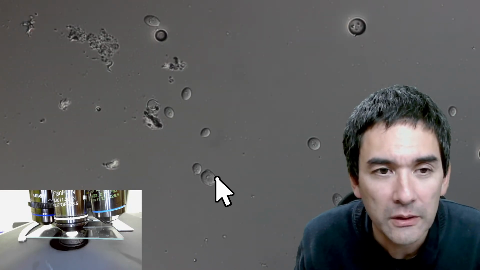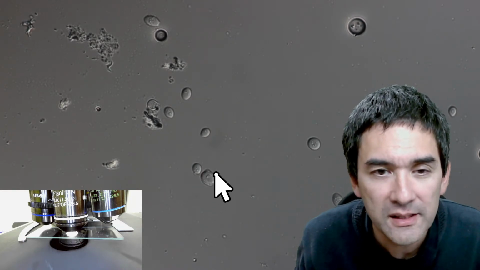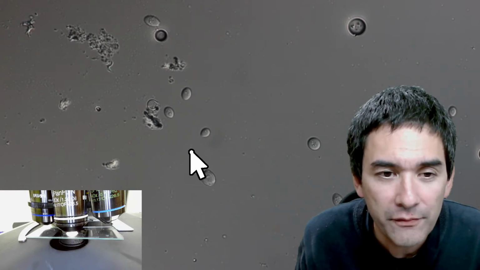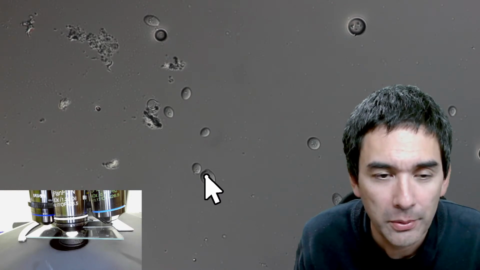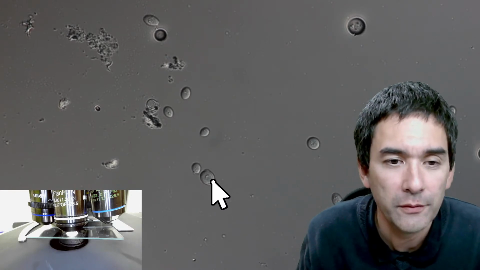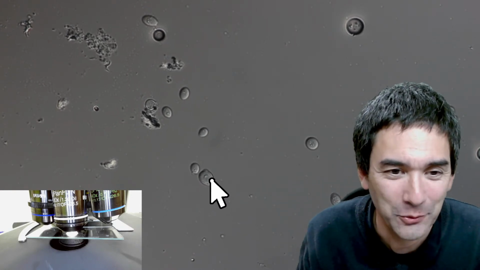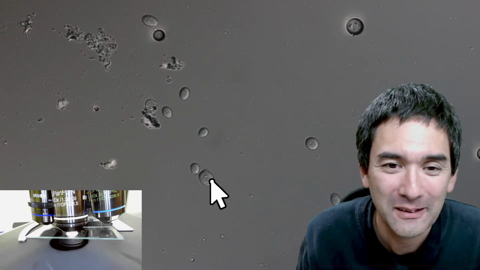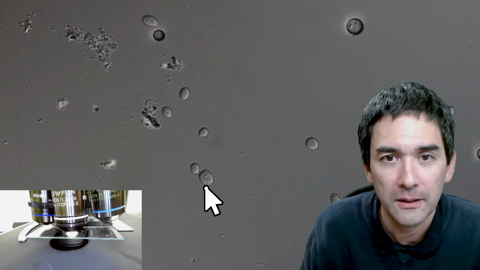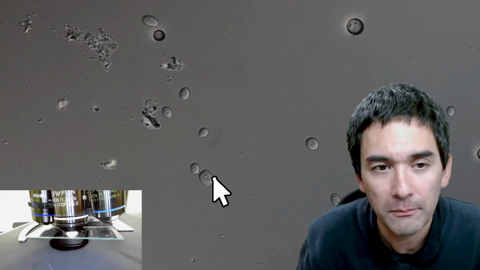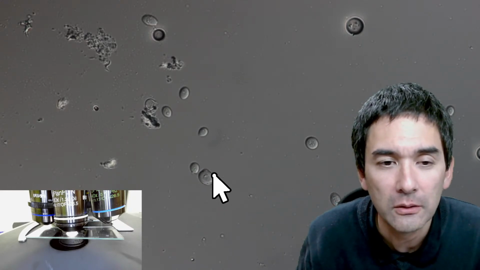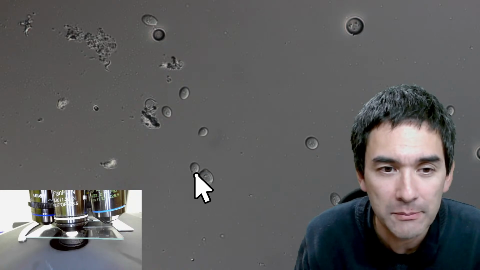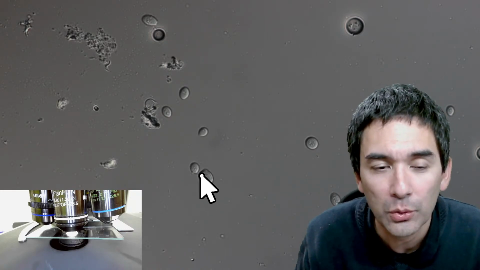This means they have a nucleus, they have mitochondria and so on, barely visible here with a light microscope. But with an electron microscope, which I don't have, you would be able to see that.